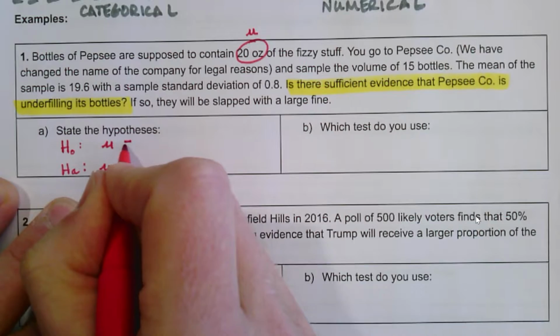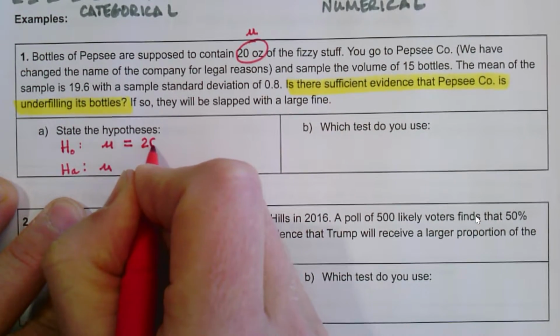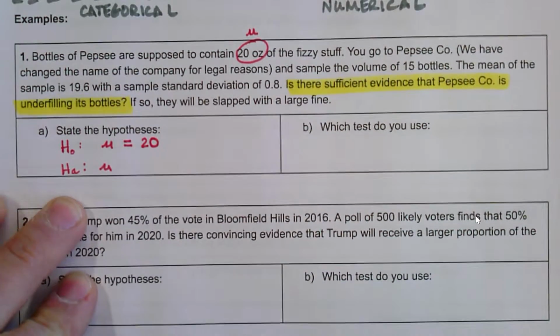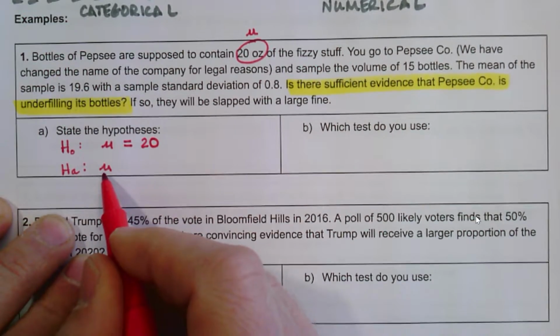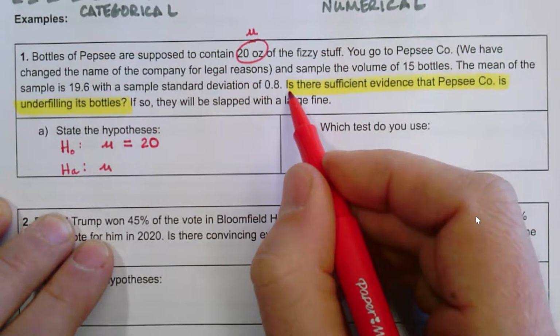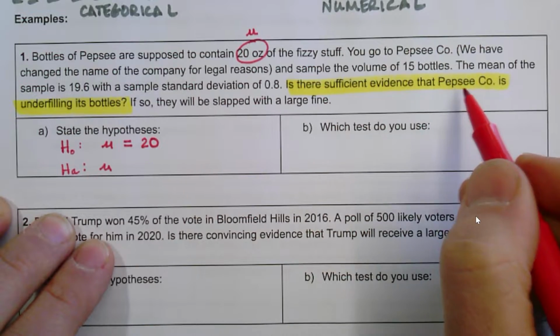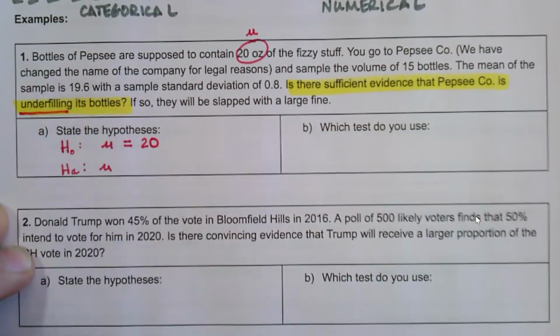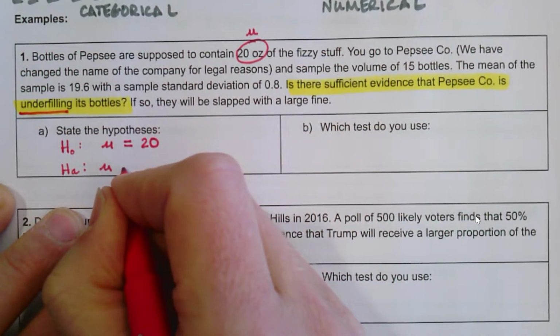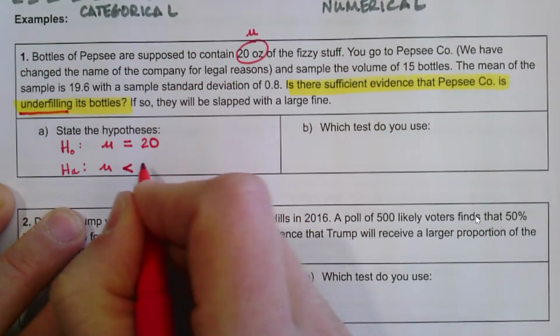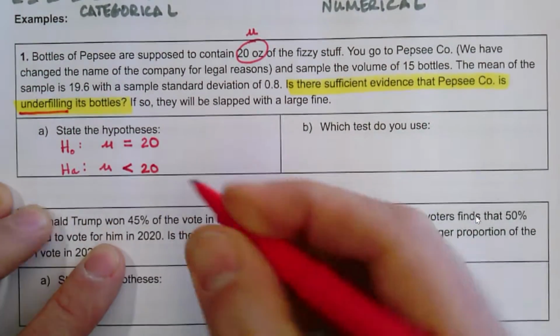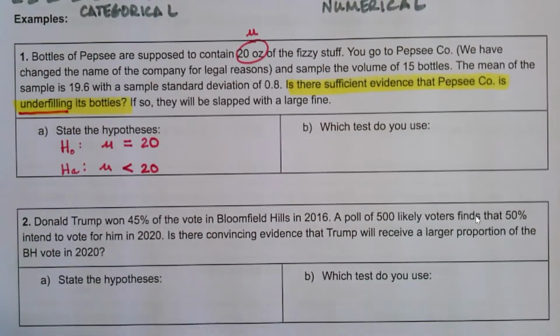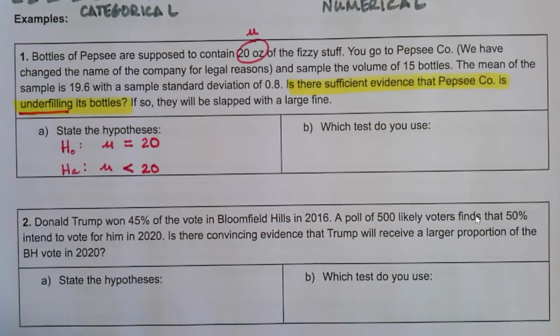The null is always that nothing has changed. So I'm going to write the mean is still 20 ounces. The alternative is based on this question. Is there sufficient evidence that PepsiCo is underfilling the bottles? Underfilling meaning that the mean is smaller than 20. So there are hypotheses. Which test do we use?